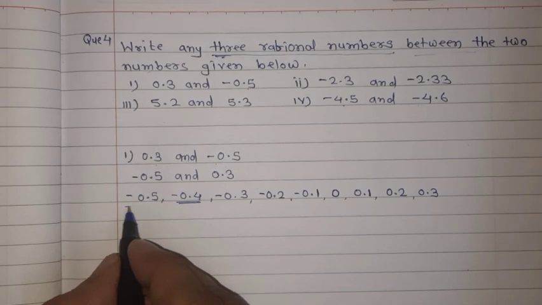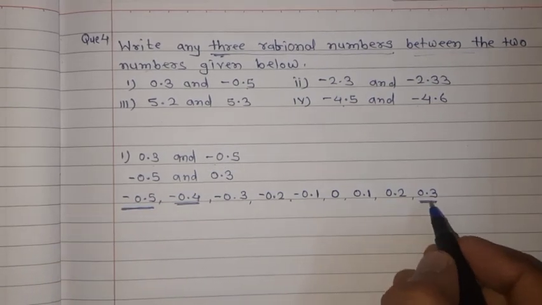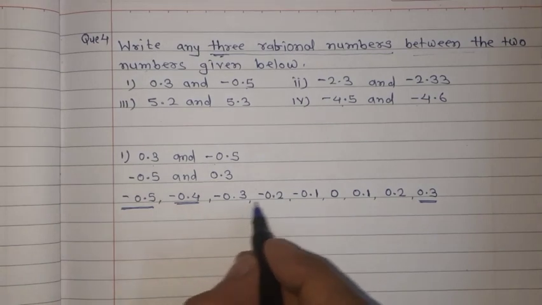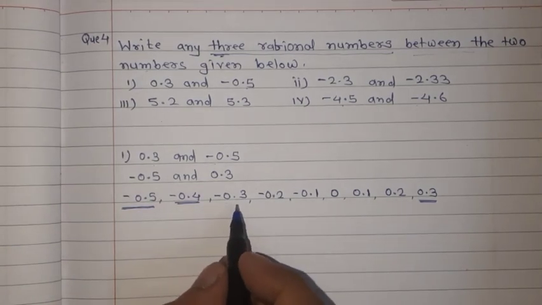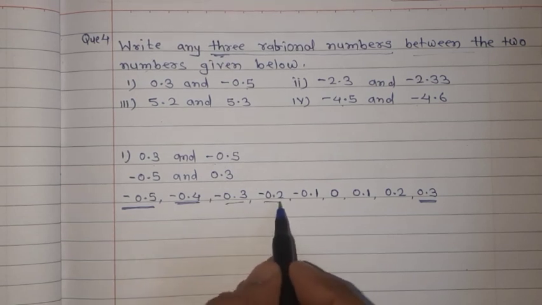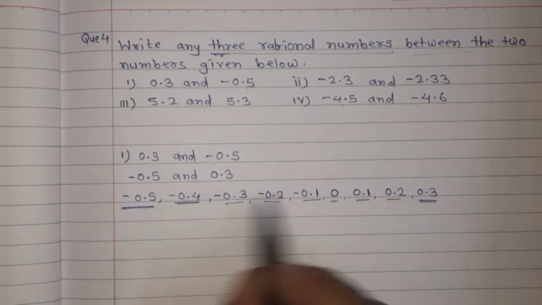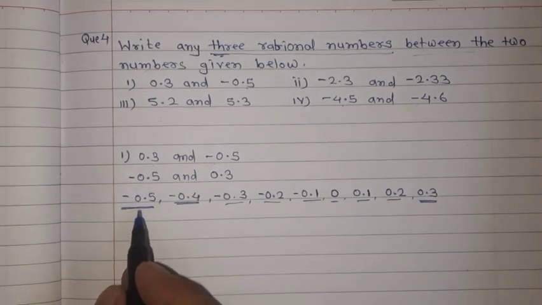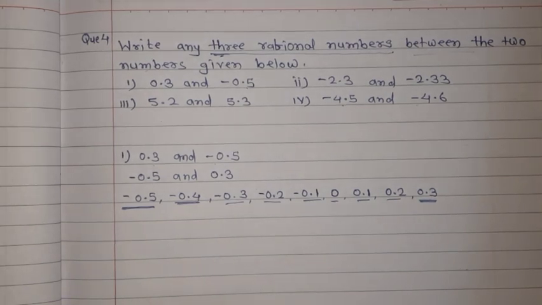Like this, dear student, it is minus 0.5 here and 0.3 here. Between these there are infinitely many numbers we have written. I think everyone understood that we can write any three from these which lie between 0.3 and minus 0.5. This is the first method. I think it is very easy.